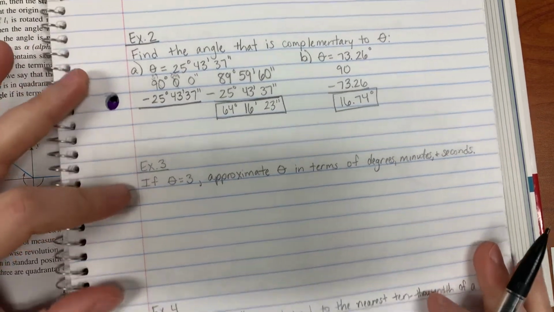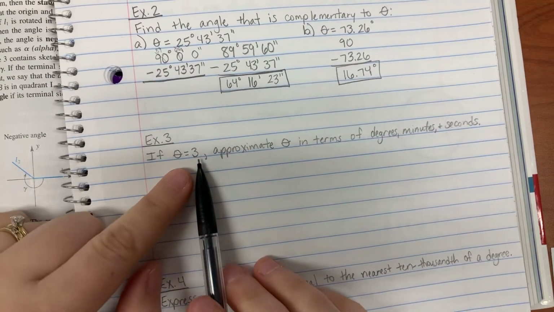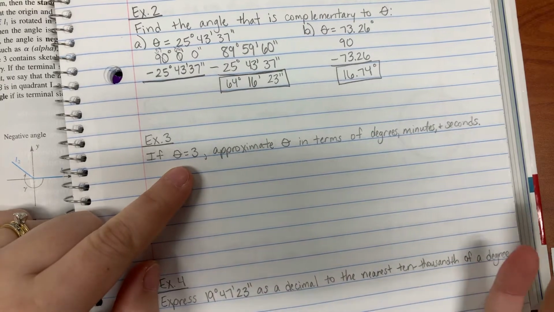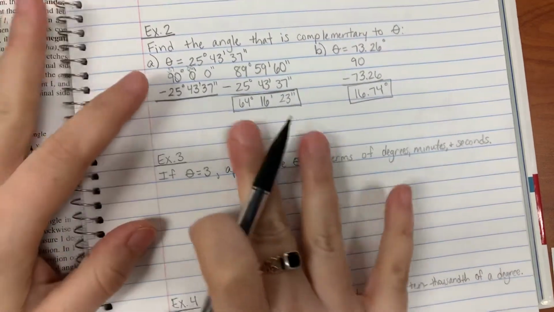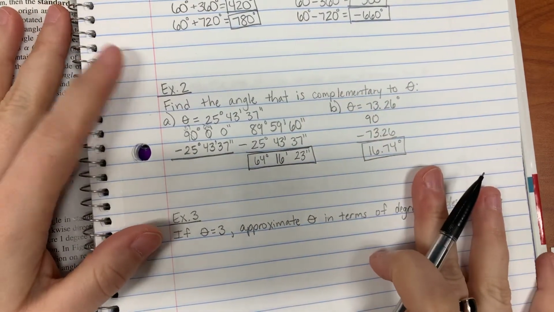All right, example 3. So now we need to talk a little bit more about what radians and what degrees mean. So these are all in degrees. What we've talked about so far has all been degrees. Now I'm going to talk about radians.